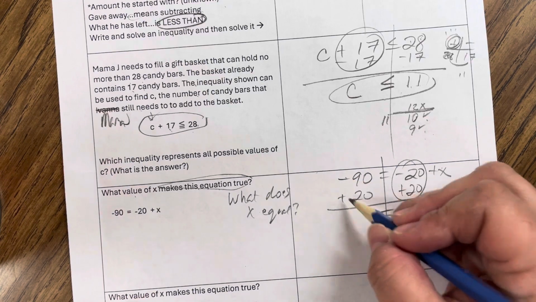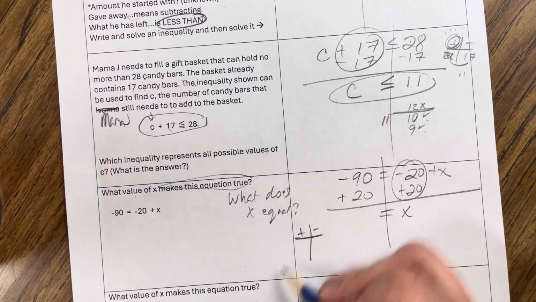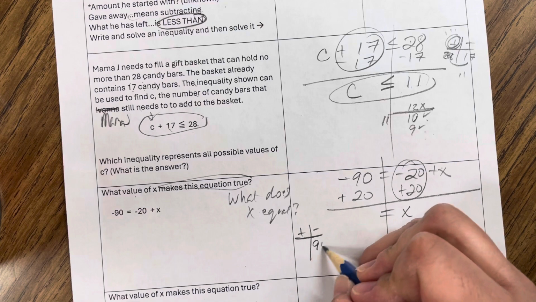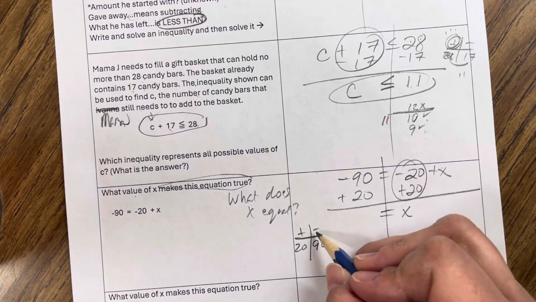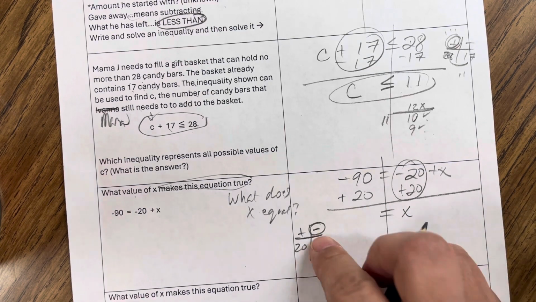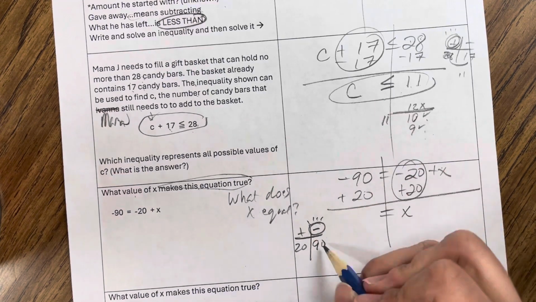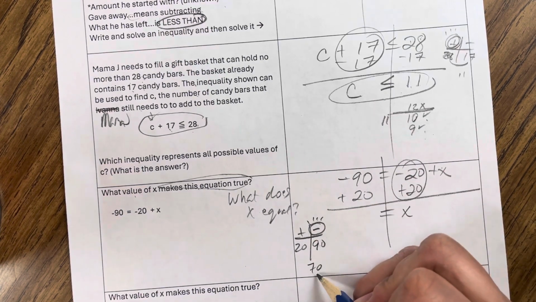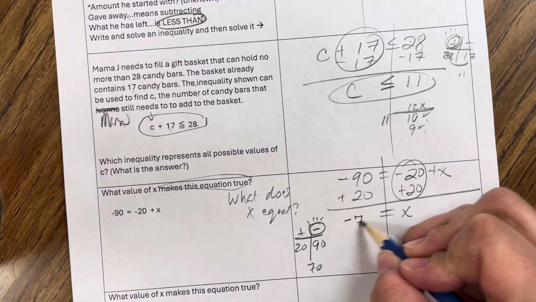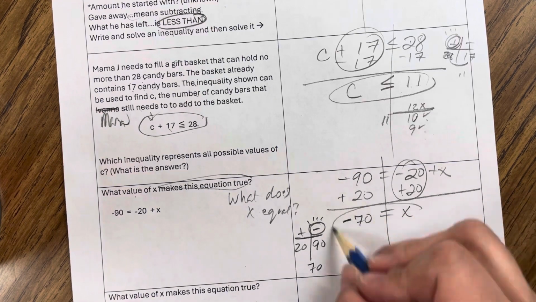Now this is a negative and a positive, so it's a great idea to put your scoreboard. The 90 is negative, the 20 is positive. If this was a game, the negative team has the most points, so they're the winner, so the answer will be negative. And I know that 90 minus 20 is 70, right? So that would be negative 70. Don't forget the sign. That's really important.